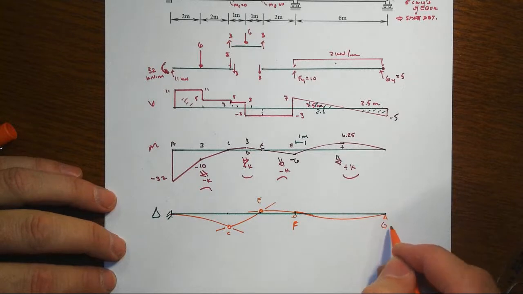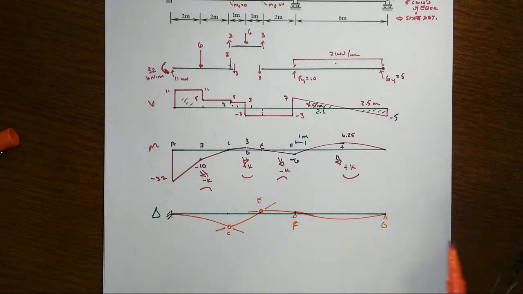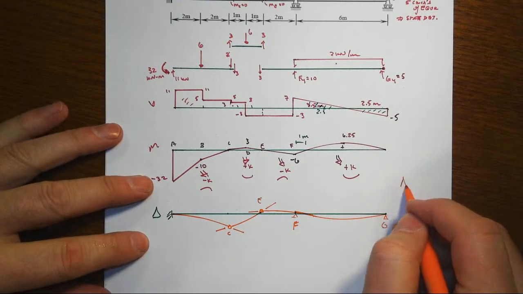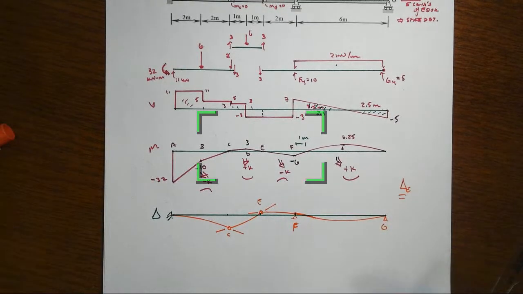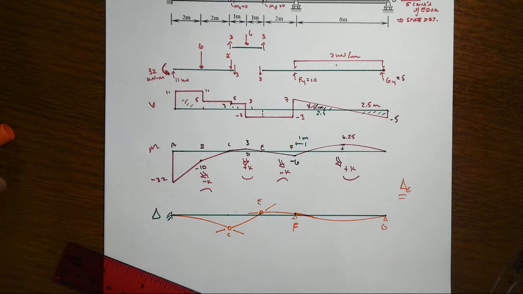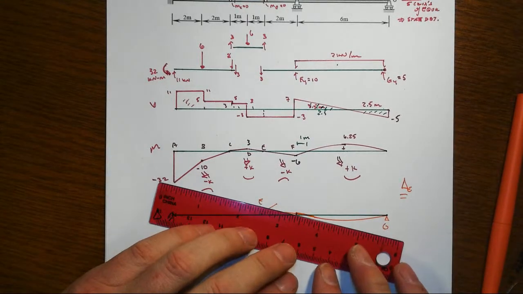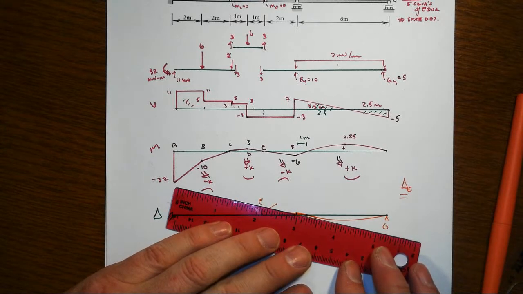And now we're asked to go find the displacement delta E. Whew. Wow, this is getting long, huh? All right, so that's what we're now wanting to find. Now we could do moment area method if we wanted to. I don't particularly choose to here, but I'm going to use some of the concepts from moment area method.